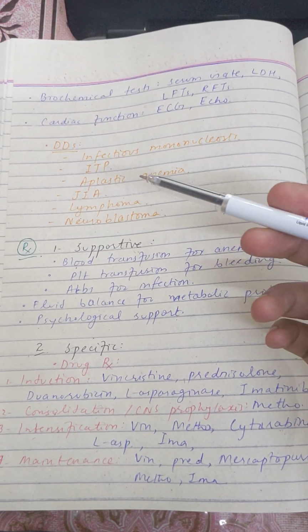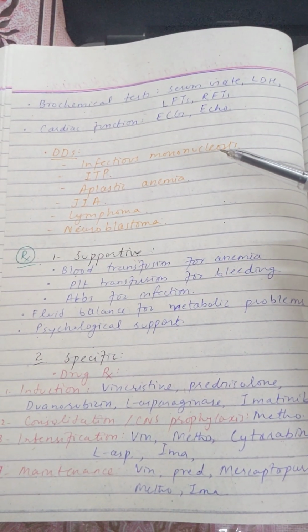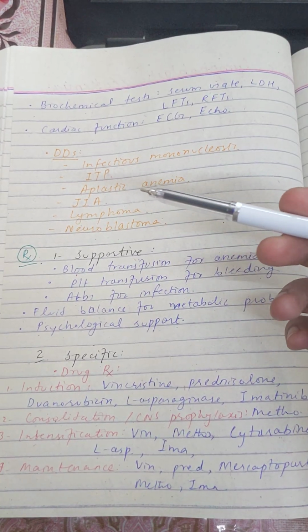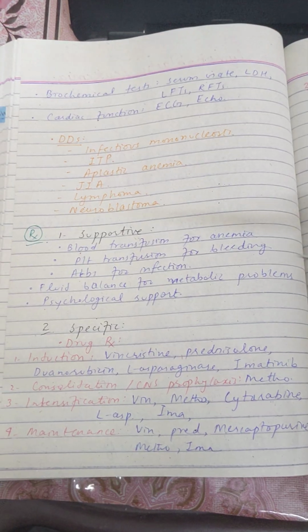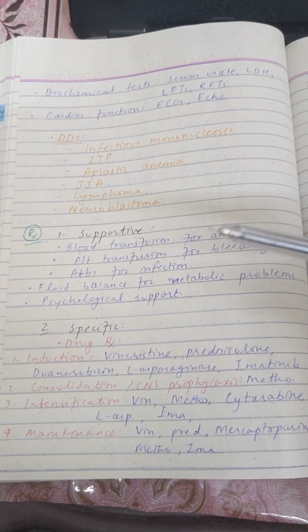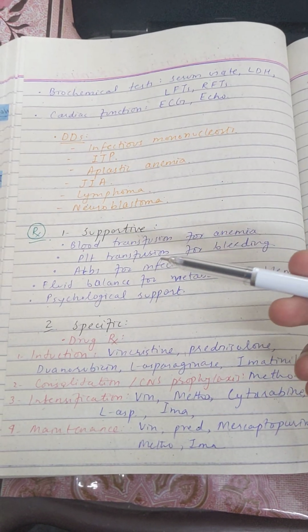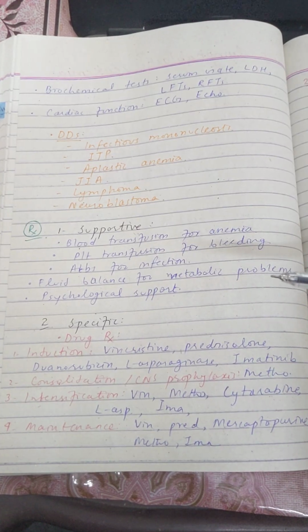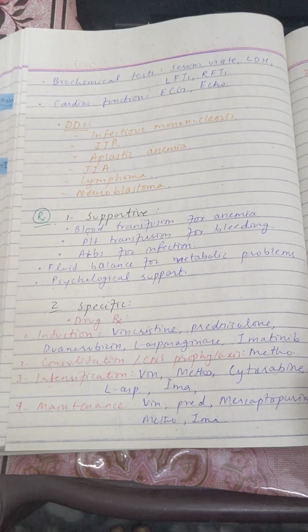Now, what are the differential diagnoses in a child presenting with the symptoms of ALL? These include infectious mononucleosis, ITP, aplastic anemia, juvenile idiopathic arthritis, lymphoma, and neuroblastoma. And what are the possible treatment options in a child with ALL? These include supportive treatment options like blood transfusion for anemia, platelet transfusion for bleeding, antibiotics for infection, fluid balance for metabolic problems, and psychological support. And specific treatment will include the drug treatment or chemotherapy.